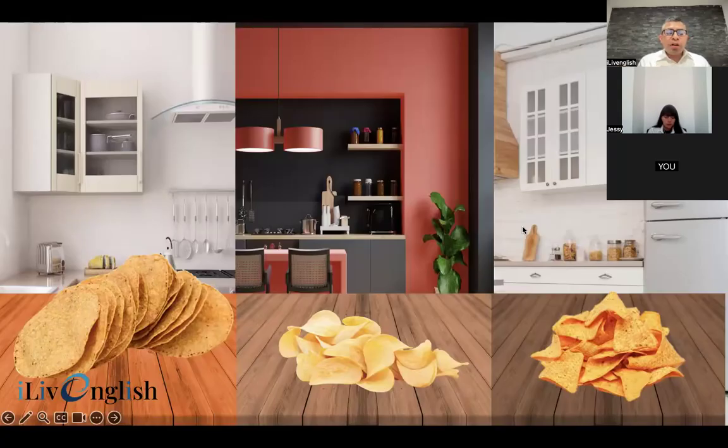Let's practice with the crunchiest versus the least crunchy. Now the question is, which is the crunchiest food? Tostadas, chips, or nachos? Excellent. Good. The least crunchy is correct. The least crunchy one is correct. Okay. The next one.